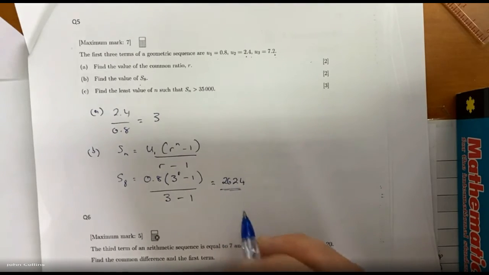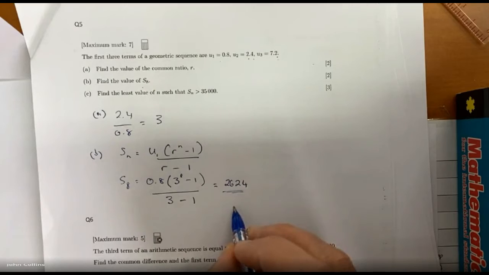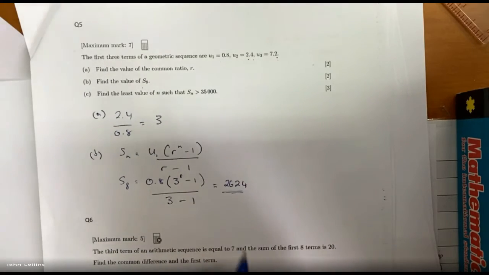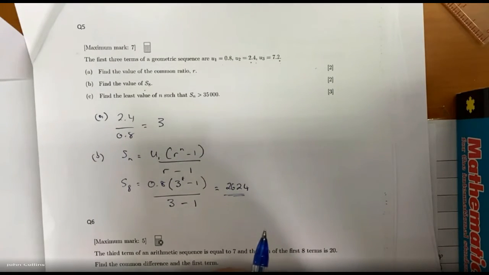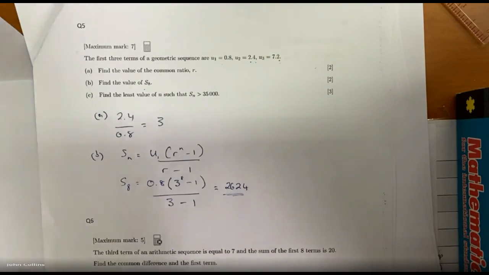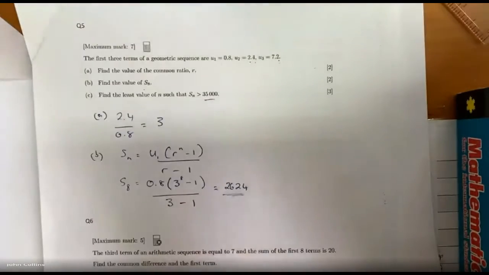2,624. So maybe if we add up the first 10 terms, you might be around 5,000. Add up the first 15 terms, you might be around 40,000. So it's not the 15, so maybe it's the 14 or 13, something like that. So what you're looking for is that point where the sum of terms goes over 35,000.